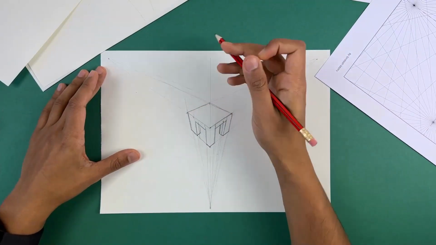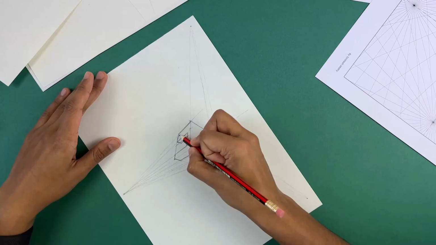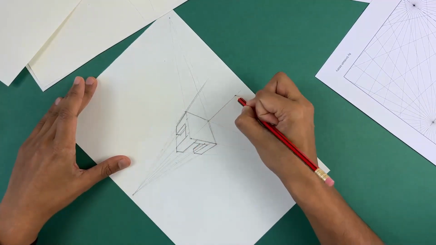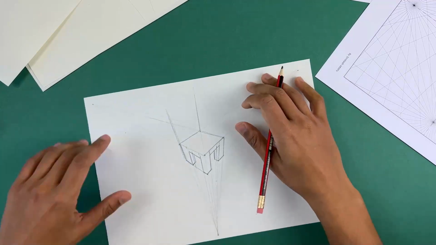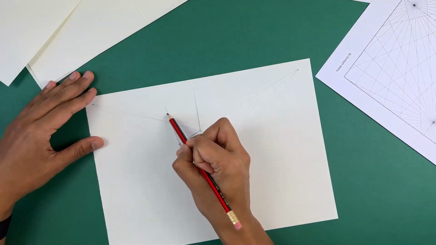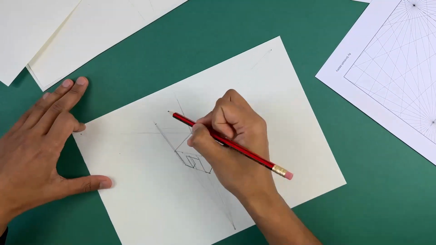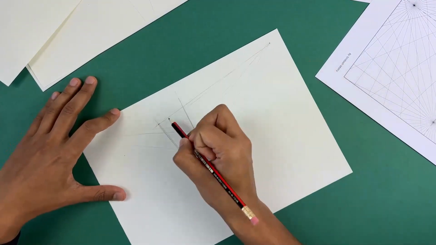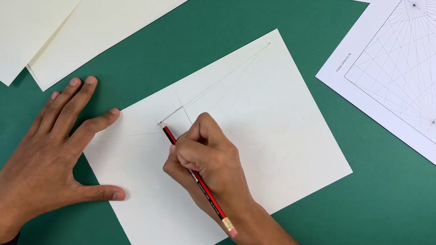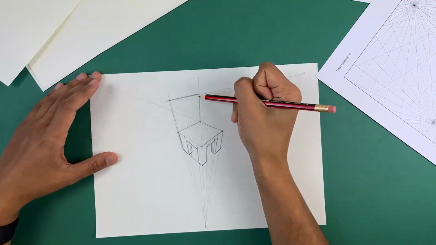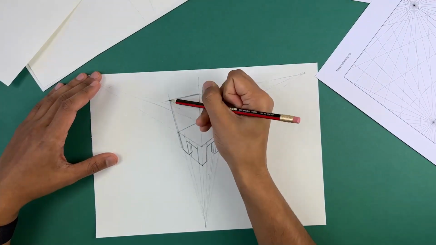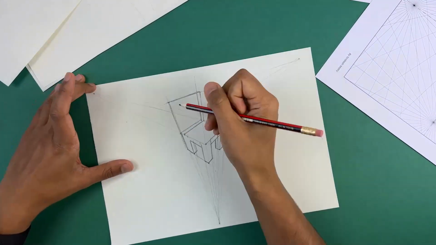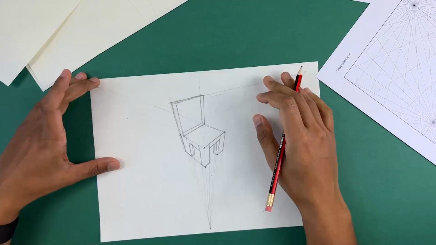So I'm going to extend this line up, and this line's already in for us. Then what we need to do is decide where we want the top of the chair to be. I'm going to say about here, and then let's go in and draw a straight line. As you can see, it's slowly coming together. And there we have it.